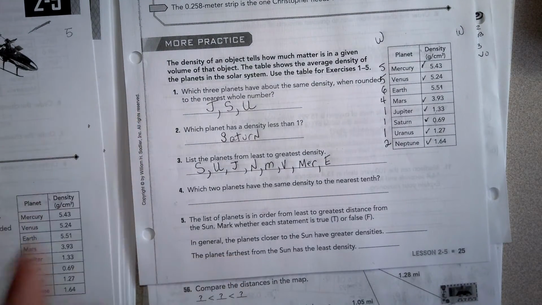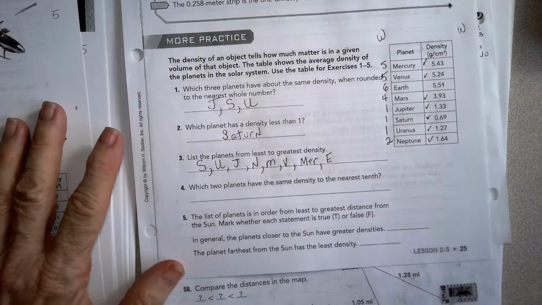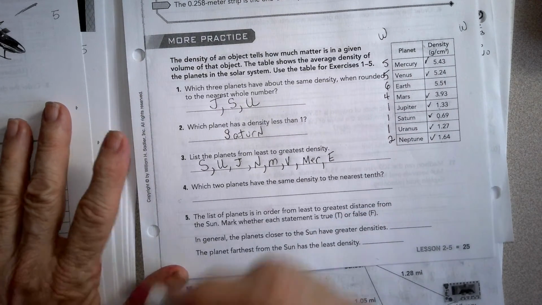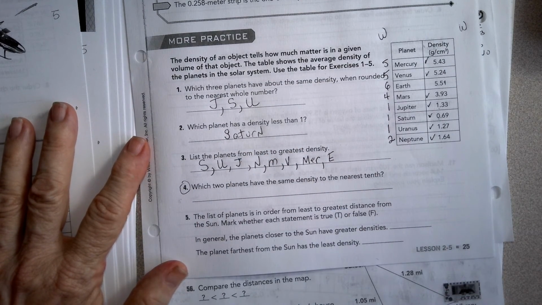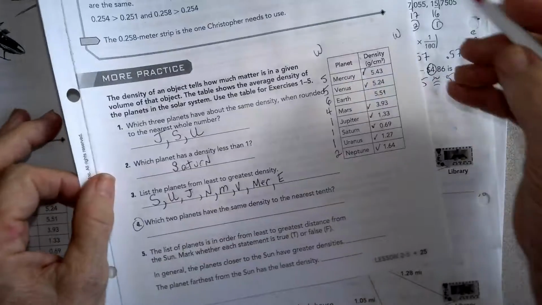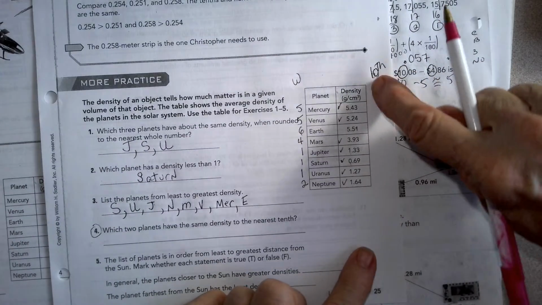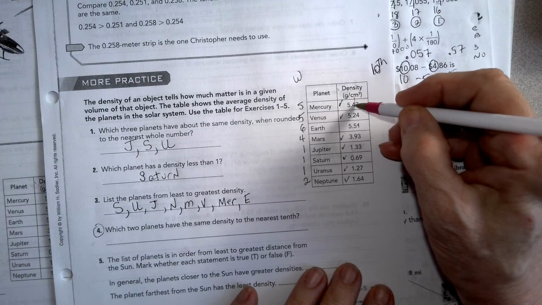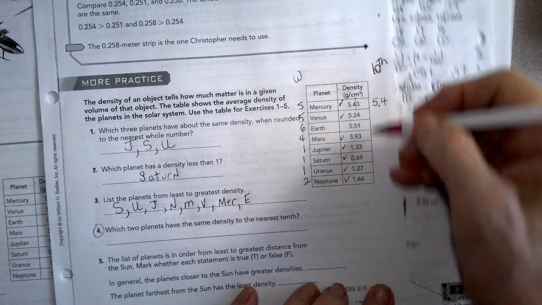All right. Okay, quiet. Which 2 planets, when you round it to the tenth? Well, okay, you know what? Your homework, listen carefully, is to do number 4. That's it. Don't go any further. So over here, you're going to round these. You're going to show me your numbers to the nearest tenth. For example, on this one, it would be 5 point what? 4. And so on. Okay?